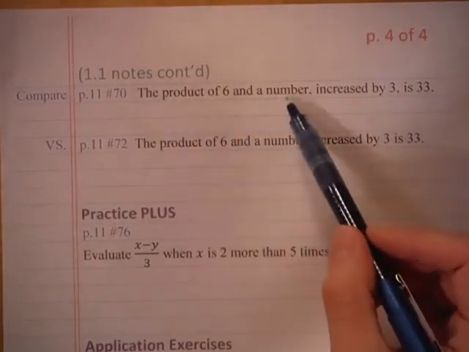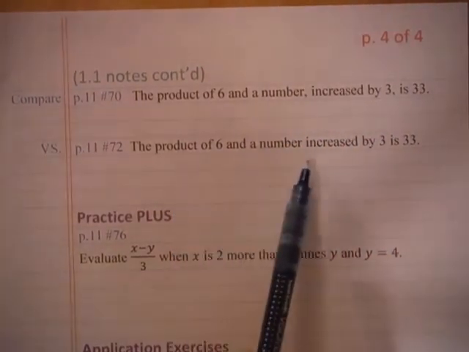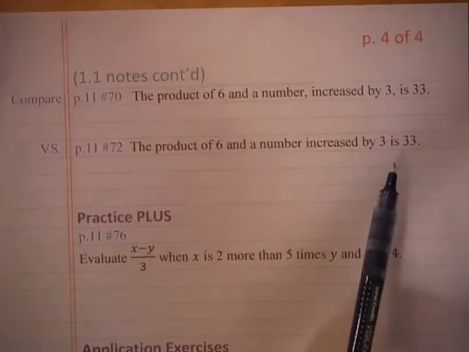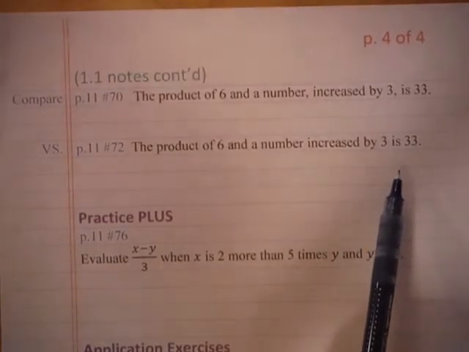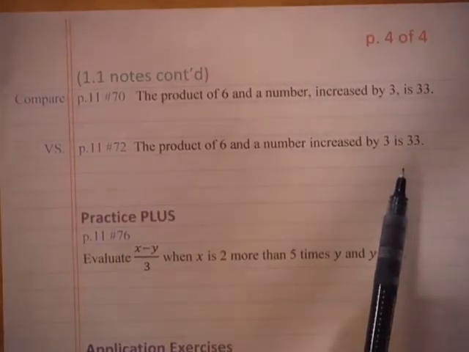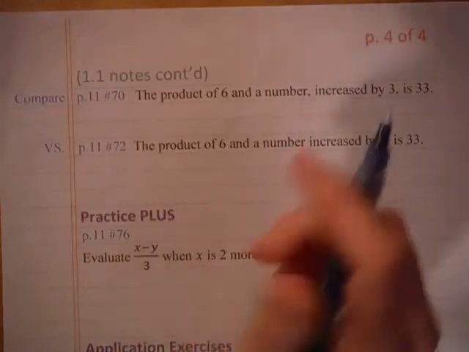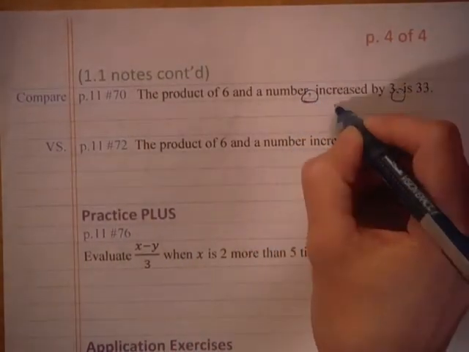The product of 6 and a number increased by 3 is 33. The product of 6 and a number increased by 3 is 33. I said the exact same words in both readings, but if you caught it, I didn't try to be too obvious, but visually and also a little bit in my voice, the difference here is these two commas.